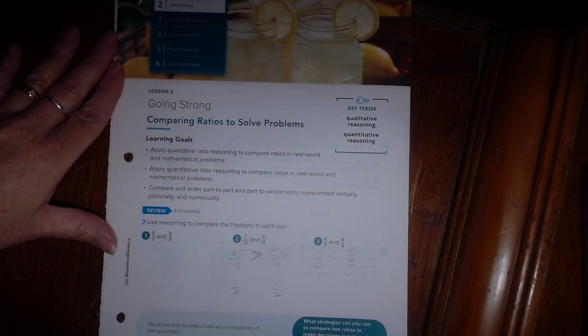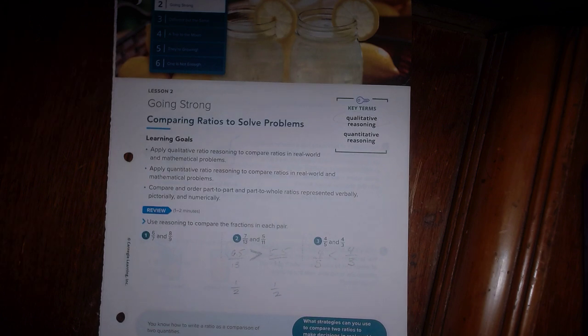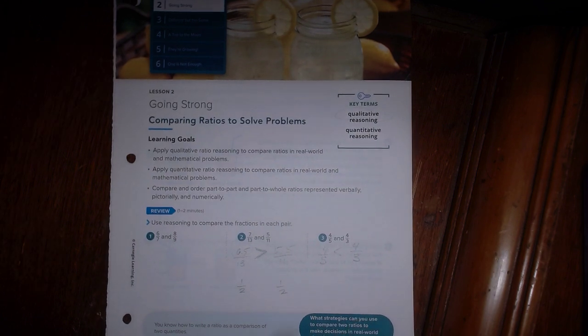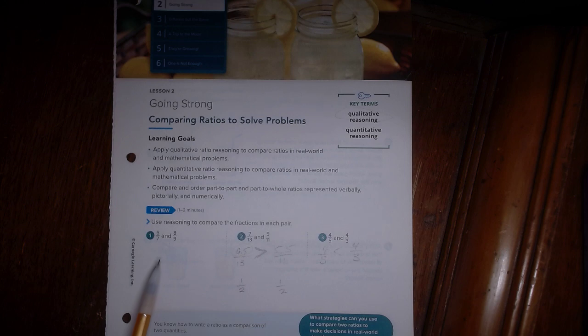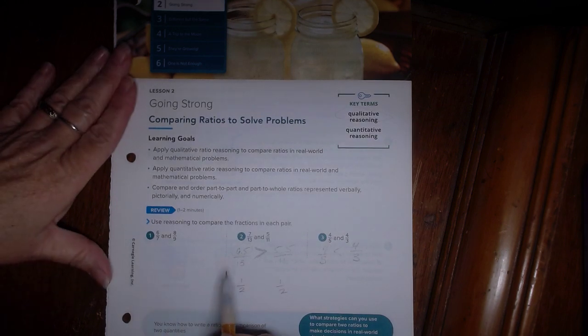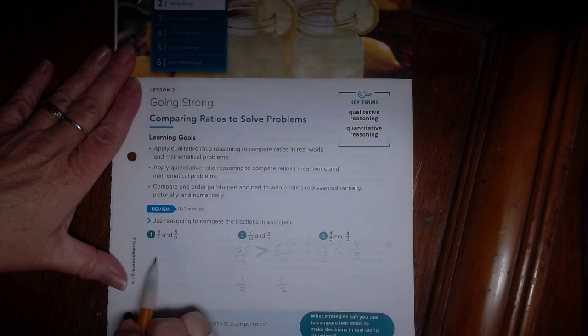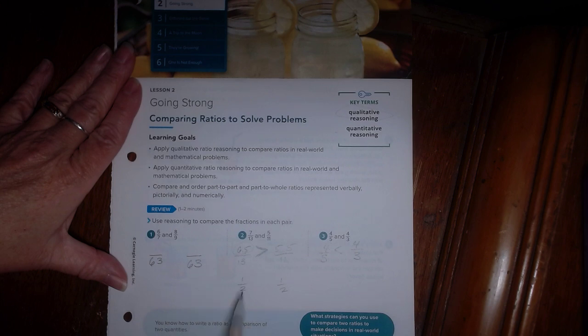And then we have 6/7 and 8/9. This one's a little bit trickier to do because they are both 1 away from a whole, for whatever the whole value is. Here a whole is 7, here a whole is out of 9. So for this one, quantitatively, I can find a common denominator, and I can just multiply the two together. 9 times 7 is 63.